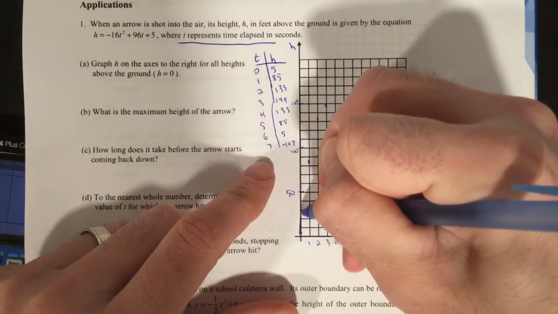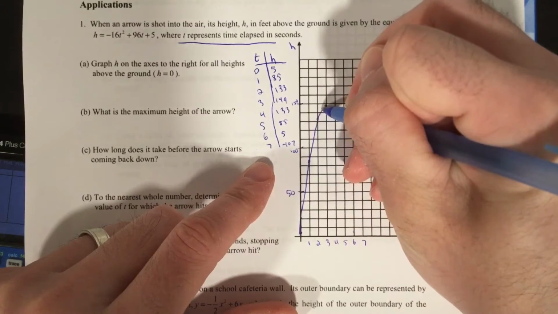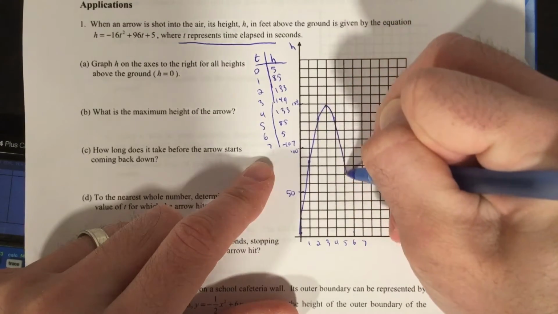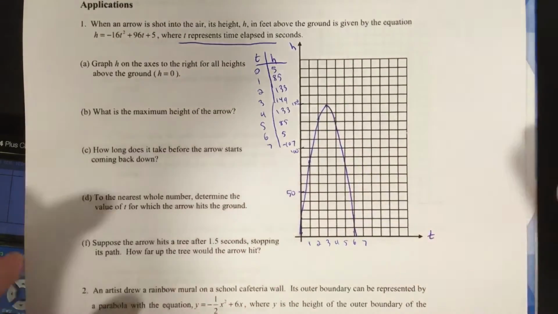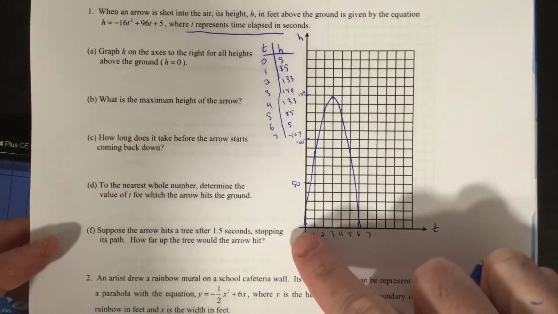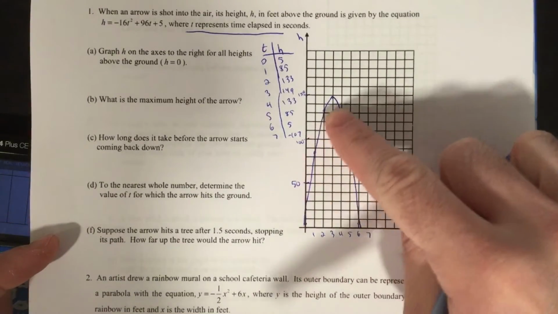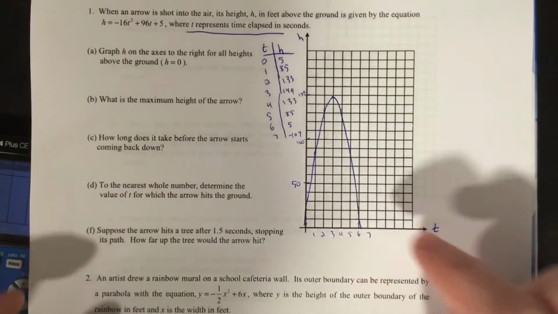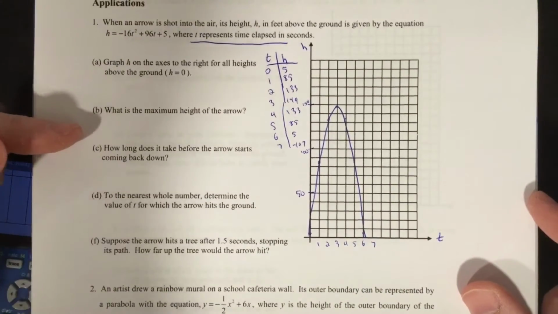So I'm going to connect. Remember, it's a parabola here, so it's going to go up and down. Okay, no arrows because it's a real-world problem where we started at 0 seconds, and then once we hit the ground, we were done.